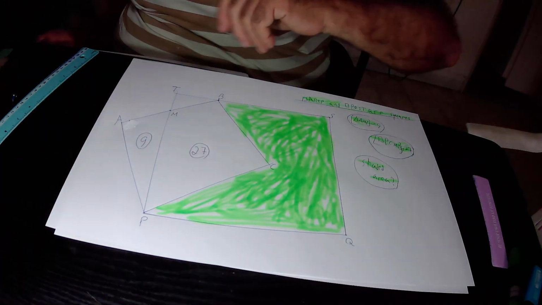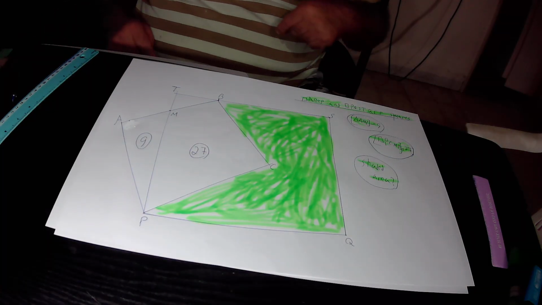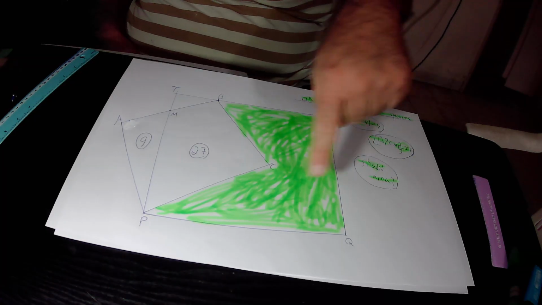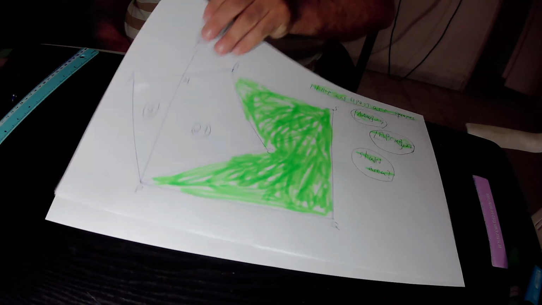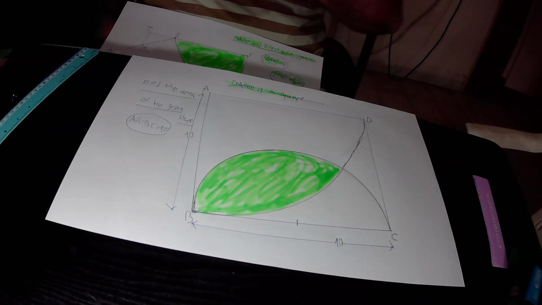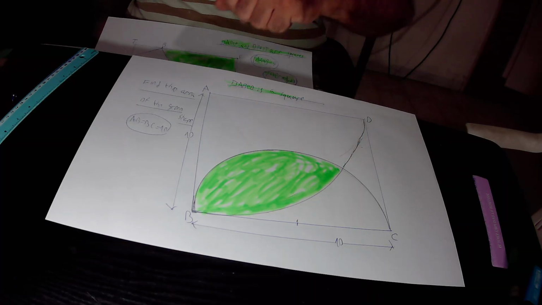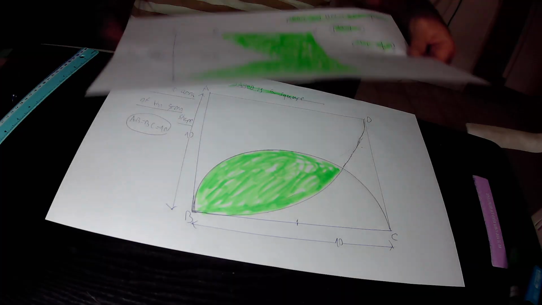Hello, in this lecture we'll answer two questions. The first question, we'll find out the area of this green shape that is inside square TSQP. And the second question, we'll find out the area of this green shape that is inside square ABCD. So we'll start with the first question.